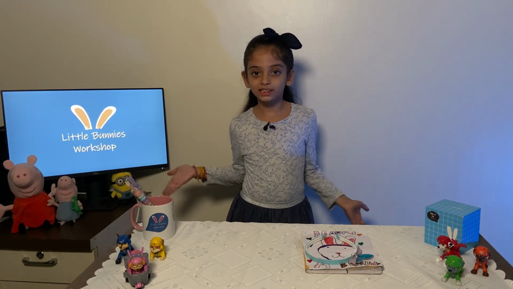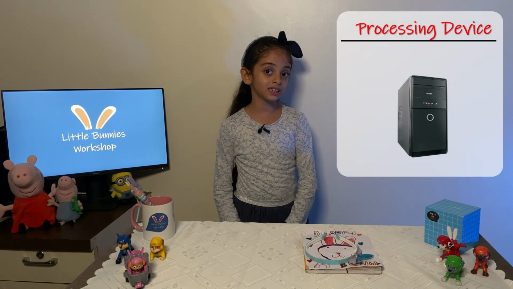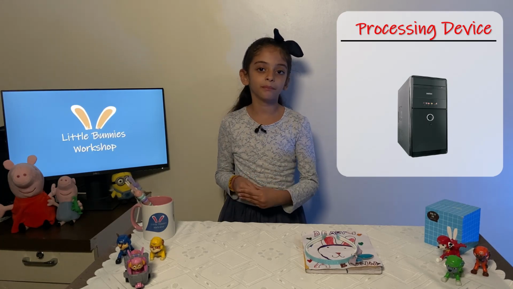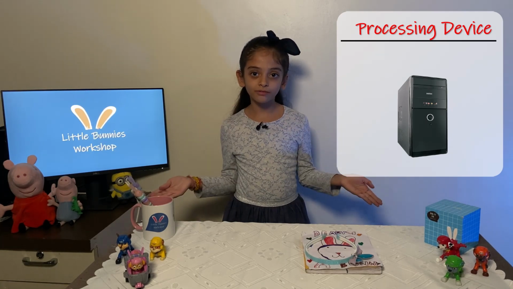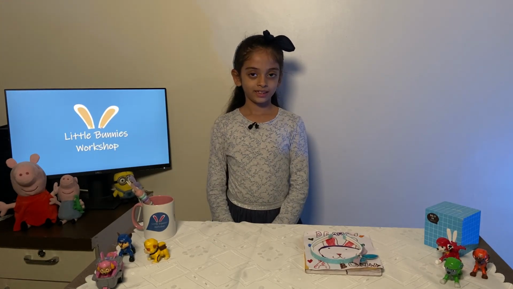Next is processing devices. Processing devices are devices which process information inside the computer. CPU is one of them. I hope you understand the 4 types of hardware: input devices, output devices, storage devices and processing devices. Now, let's hop to software.